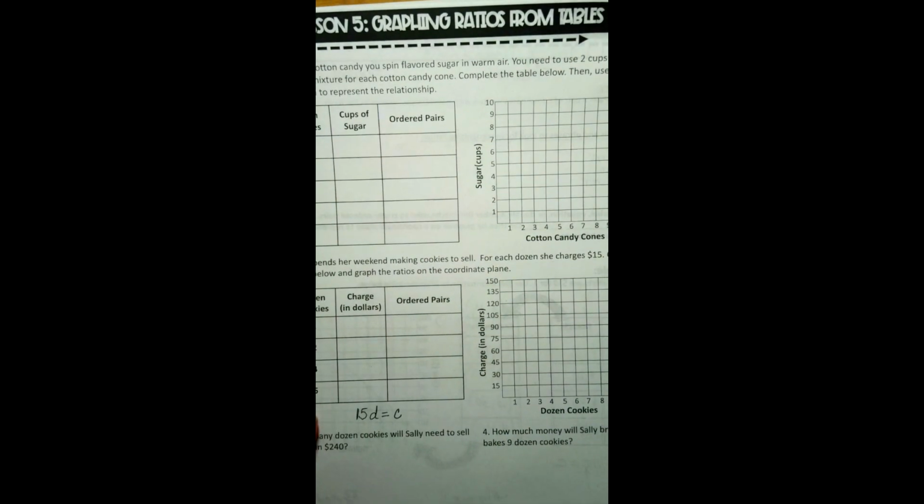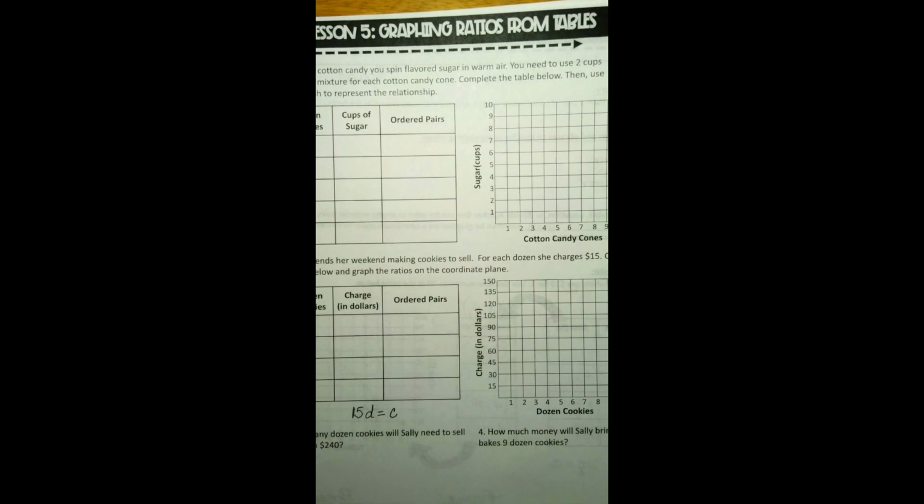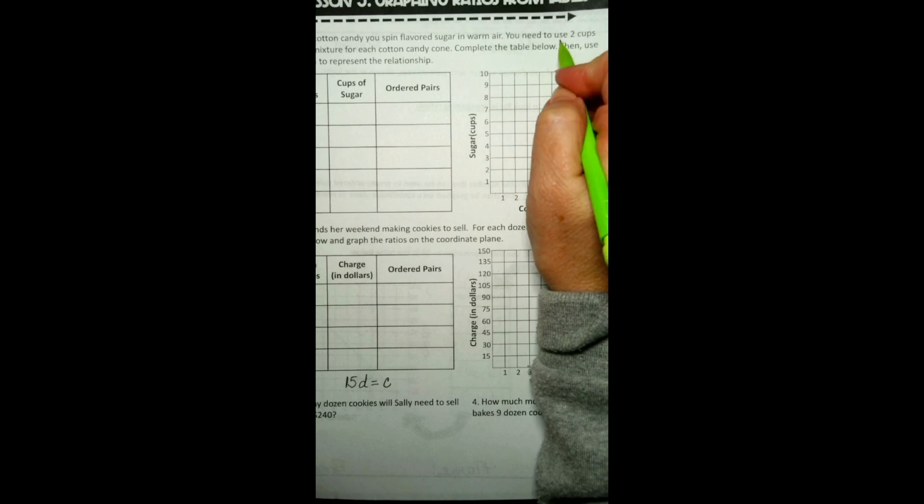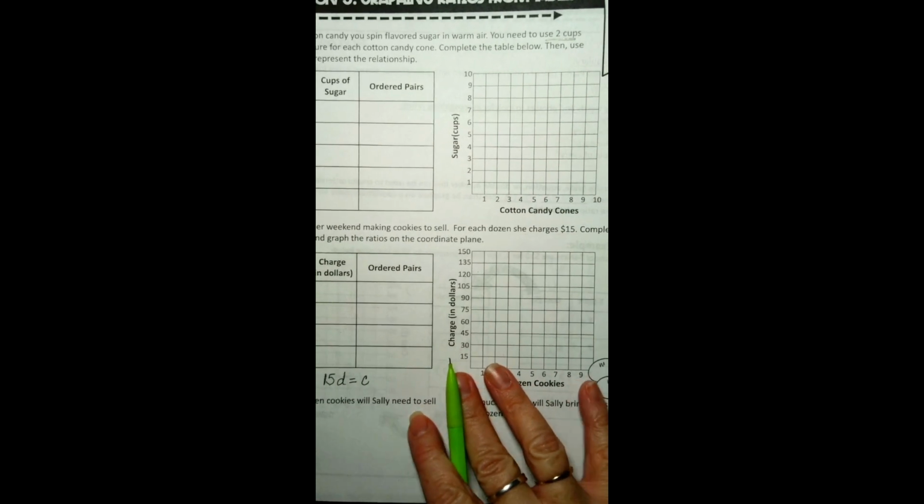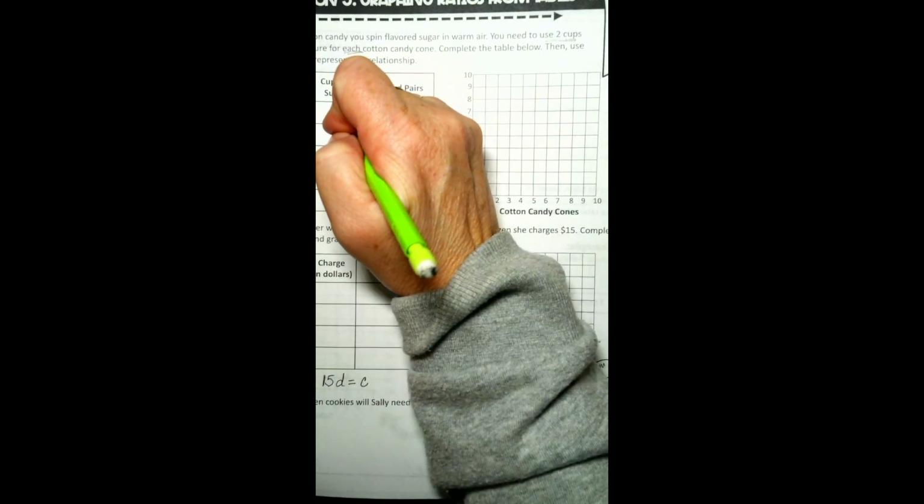To make cotton candy, you spend flavored sugar in warm air. You need to use 2 cups of sugar mixture for each cotton candy cone. Complete the table below, then use the graph to represent the relationship. Okay, so each cotton candy cone is 1 cotton candy cone. You use 2 cups. So every one is 2 cups.